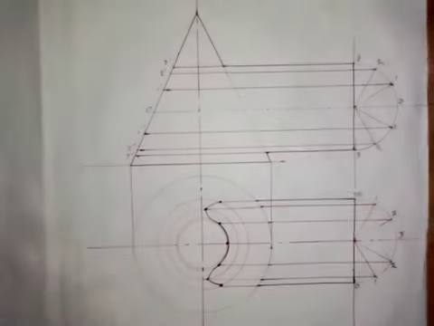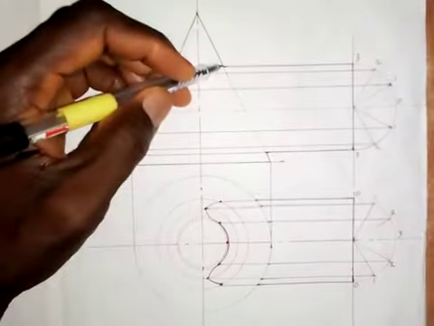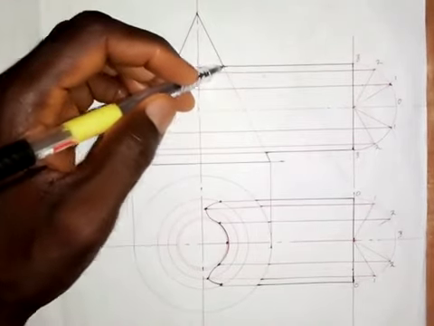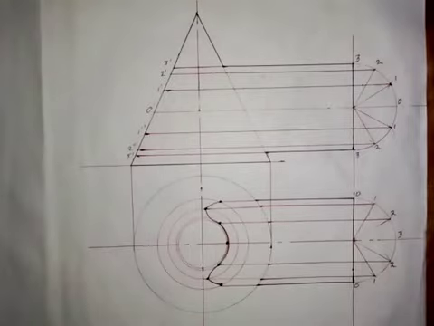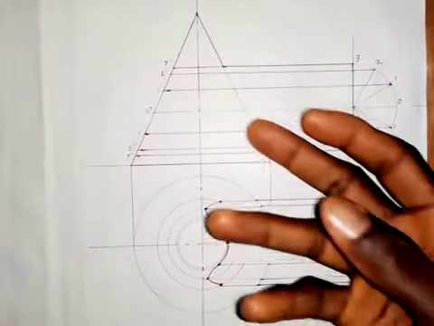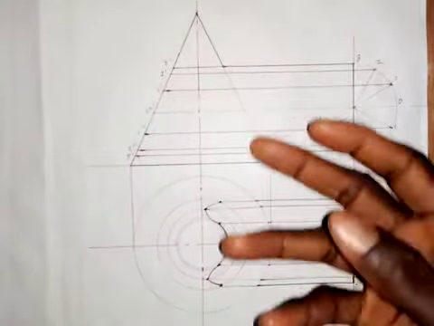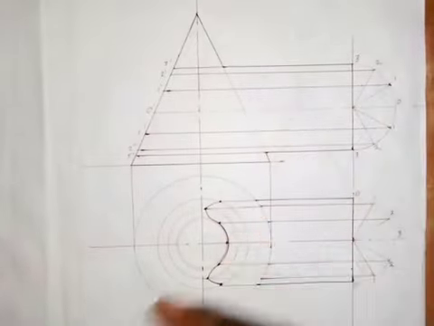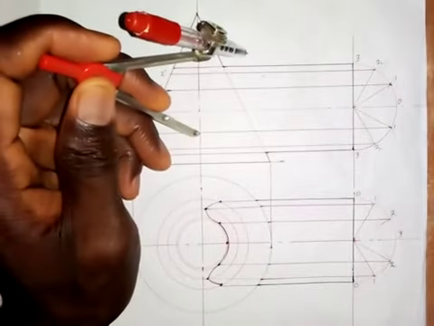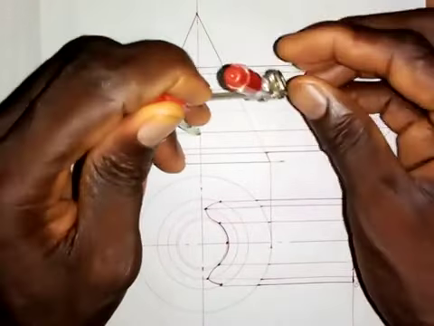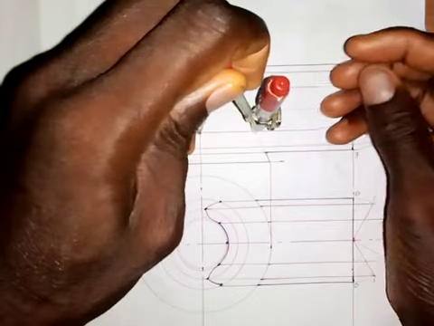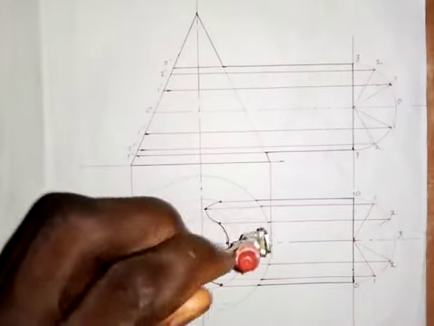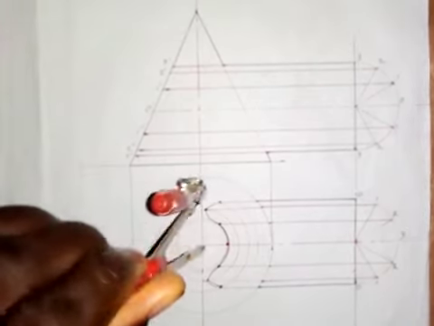Alright, so this is how the curve will look for this part that we can see, curving from this point to this point. Next is for us to produce the curve, the down part, that will not be seen under here from 0 to 3. So what we need to do now is to take this radius of 1 prime prime, and we put it at this center here. So we draw a circle like this.